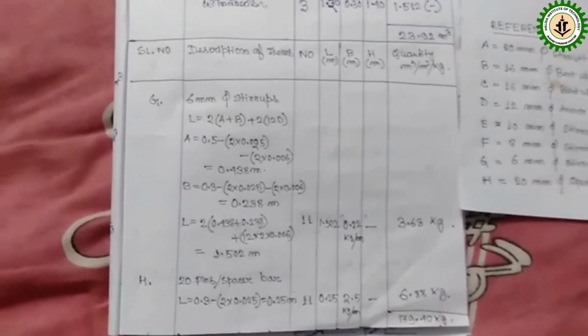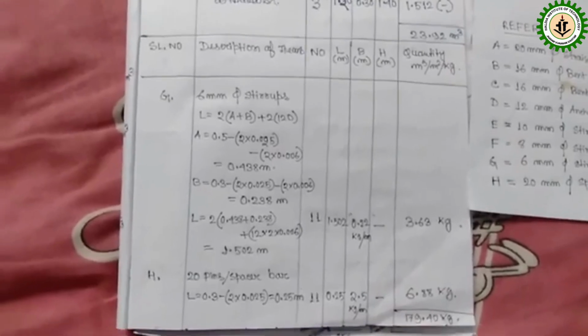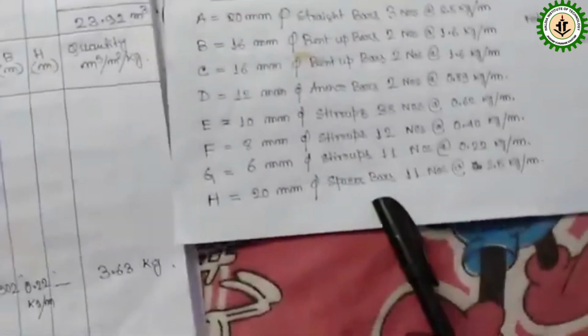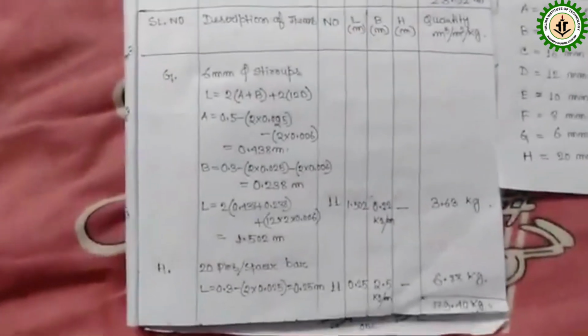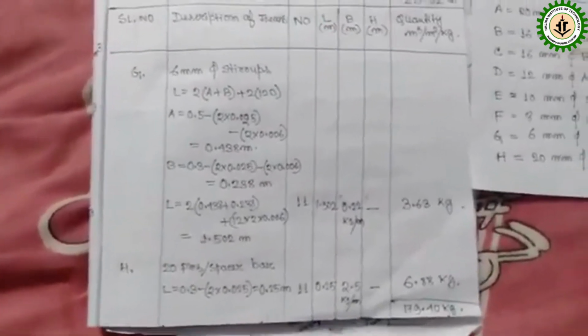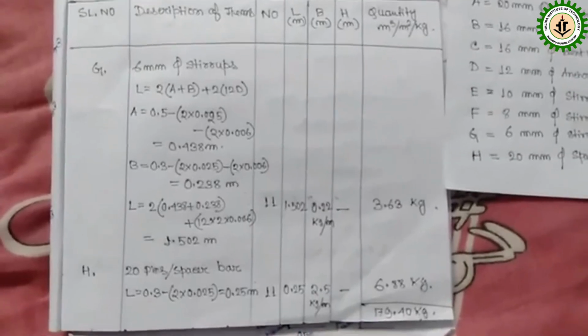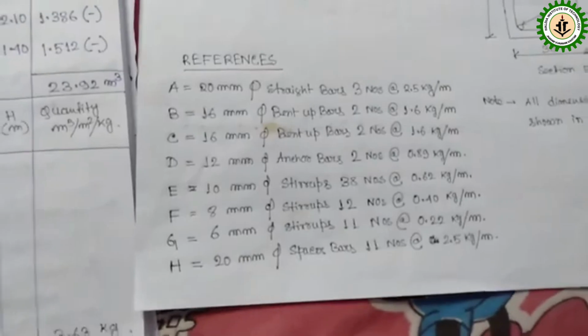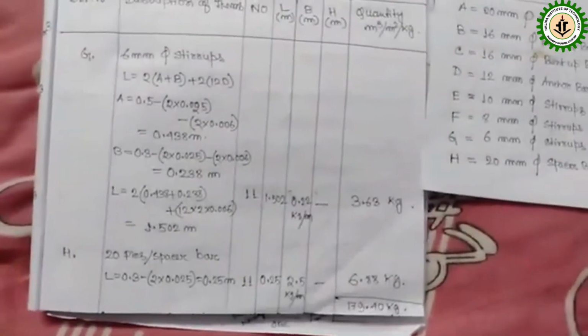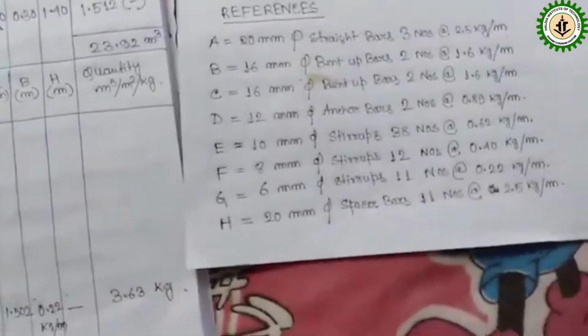In the reference, the number of spacer bars is given also, and that is 11. Now we have the length of the spacer bar, we have the number, we have the unit weight also, and that unit weight is 2.5 kg per meter. That is given also in our reference.